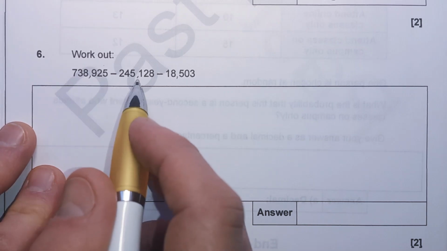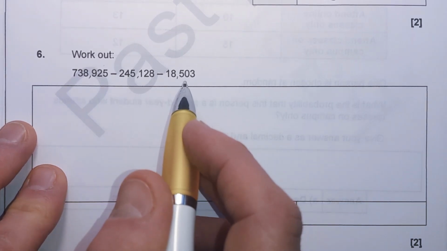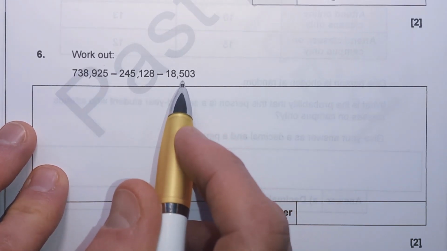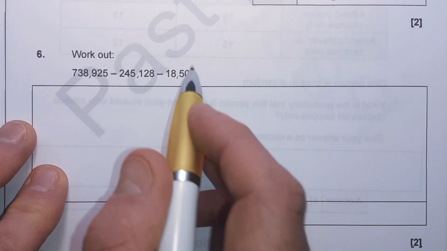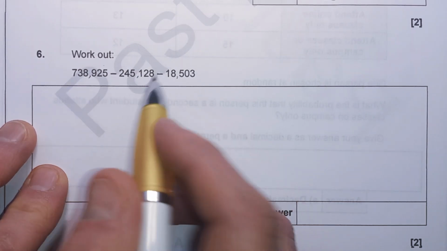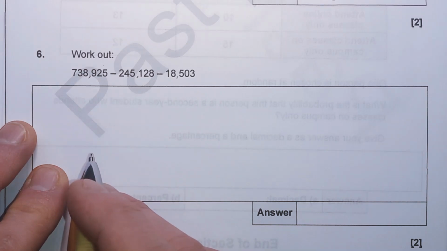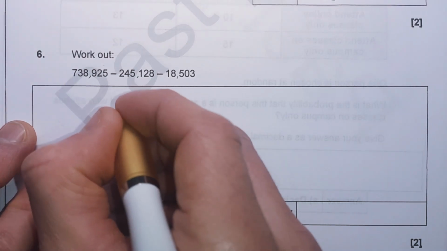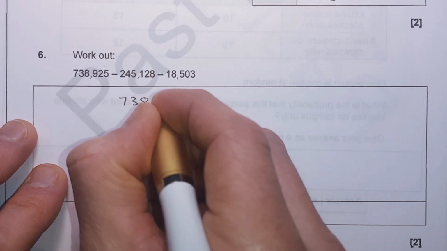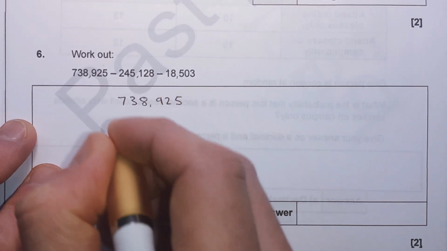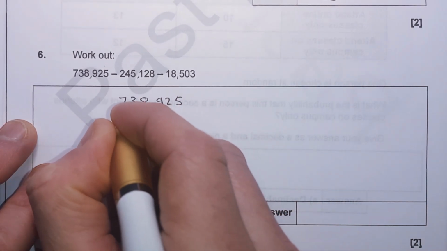Okay, so 2 ways of doing it. What I'm going to do is I'm going to take away this number and then take away that number. What you could do is say, well, if I'm taking away this number and this number, it's the same as adding these together and then taking them off in one go. But what I'm going to do, as I say, is I will do this way first. In fact, I might do both methods and then we can check we get the same answer.